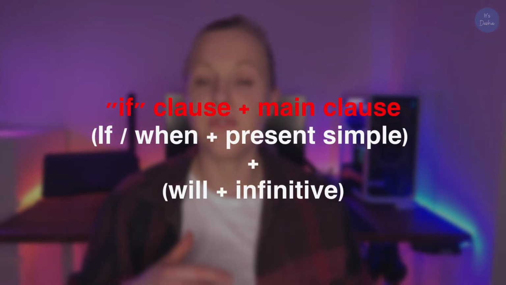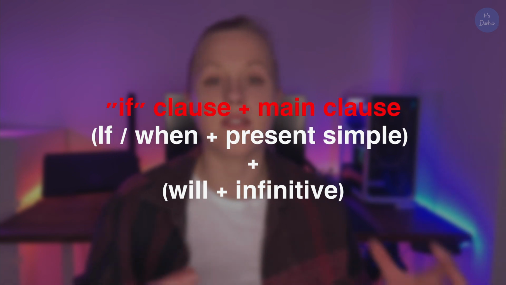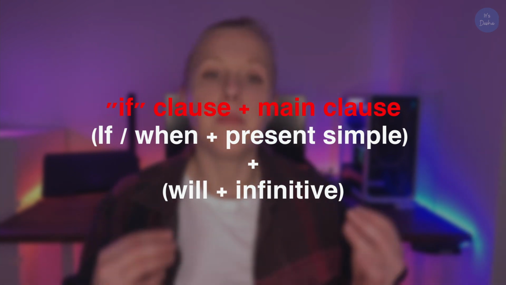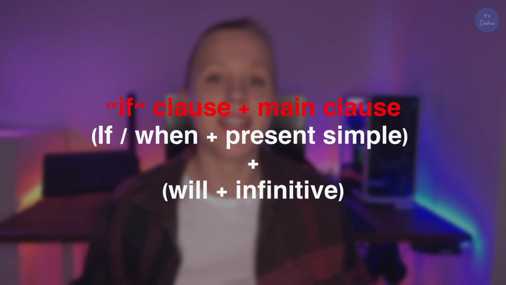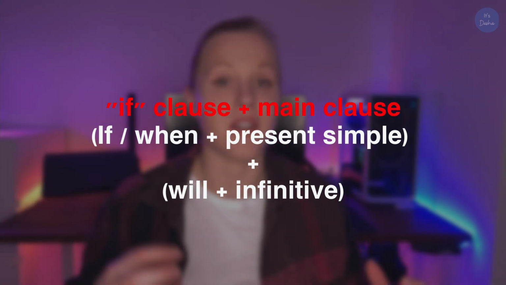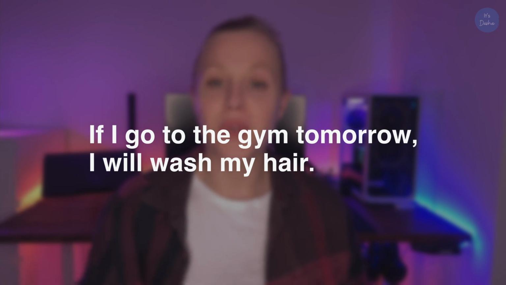As you can see, when using the first conditional, we will have the if clause, which consists of if or when, plus the present simple, and the main clause, which contains will plus the infinitive. Again, fairly straightforward. Let's take a look at another example. If I go to the gym tomorrow, I will wash my hair.